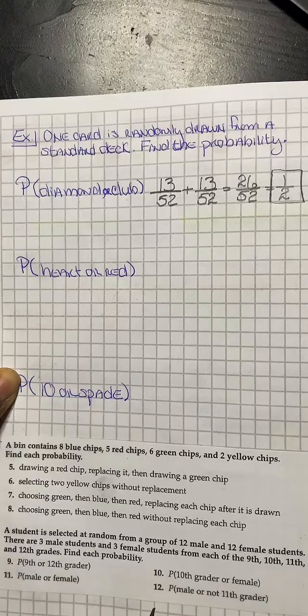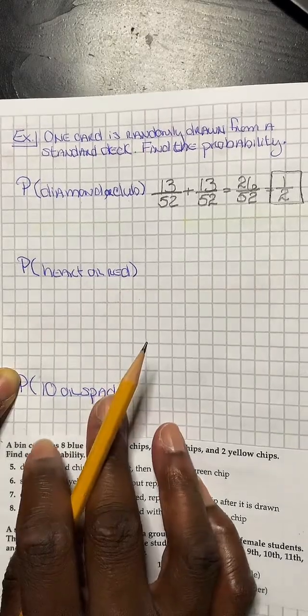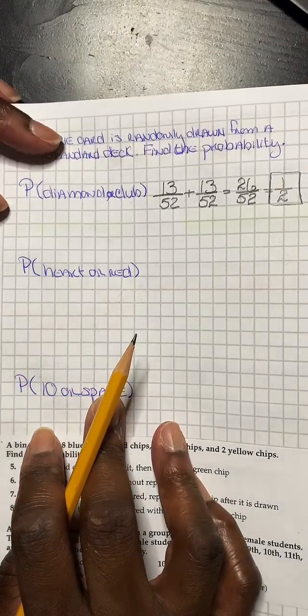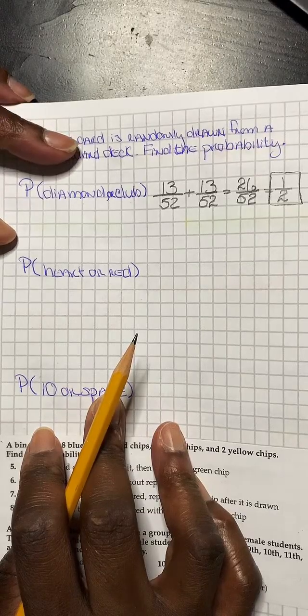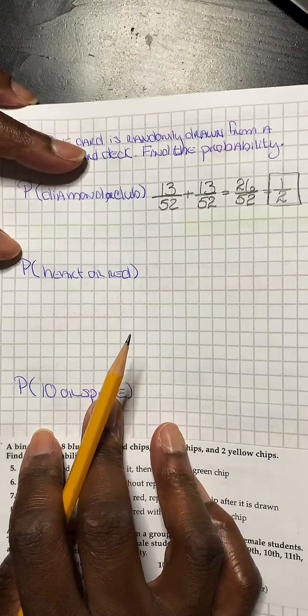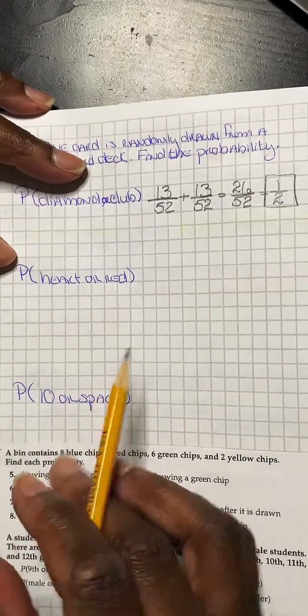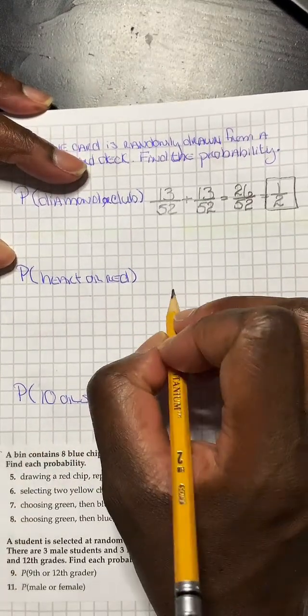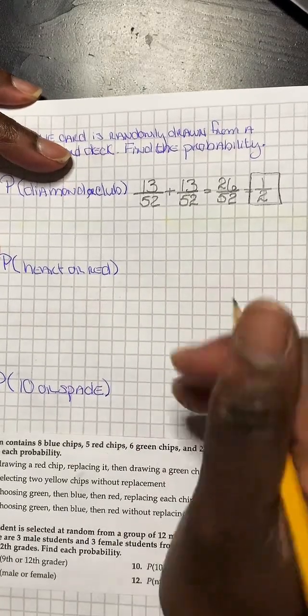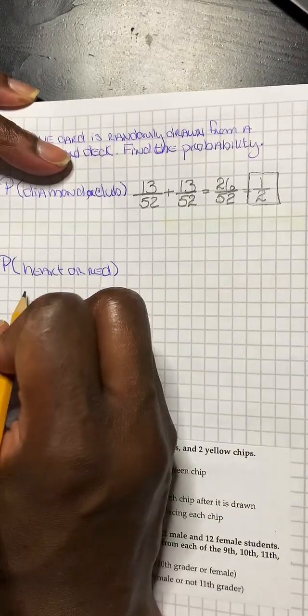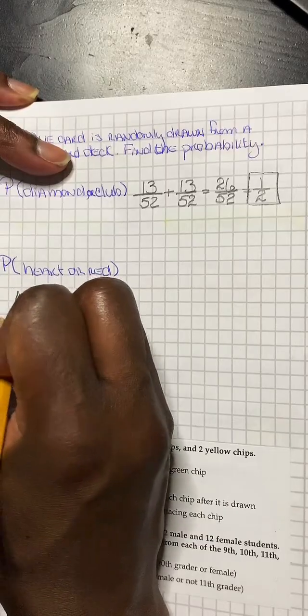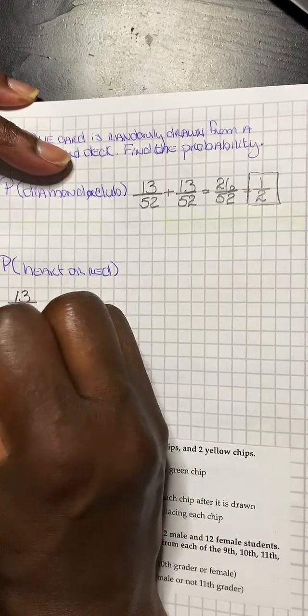So you're saying 39 out of 52? All right, well, let's see. Yes, there you go. So you have your probability of getting a heart. If we get a heart, that's 13 out of 52.